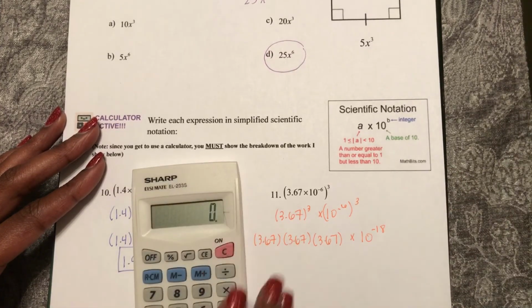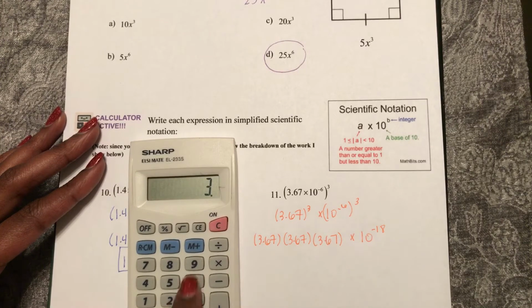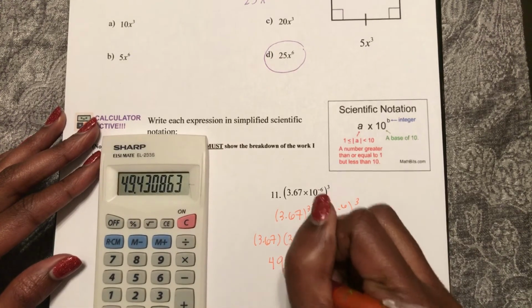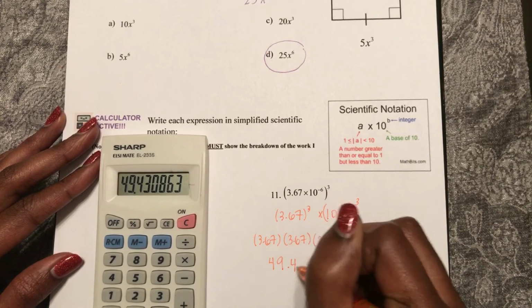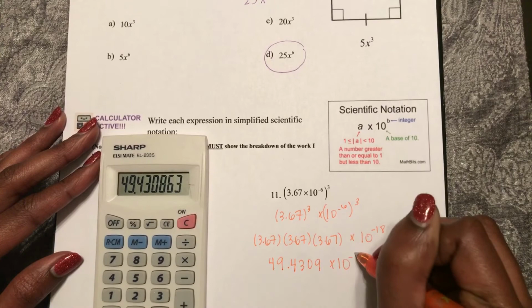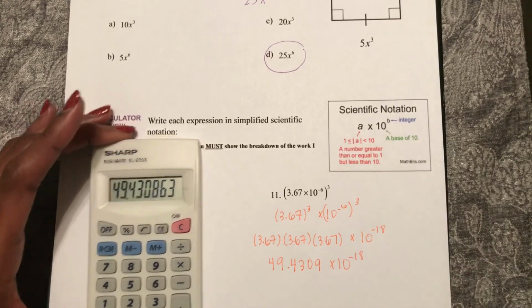Now I'll pull out my calculator for this piece, 3.67 times 3.67 times 3.67 is 49.4309 times 10 to the negative 18.